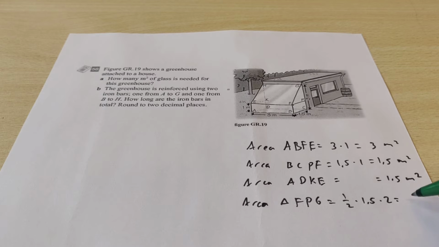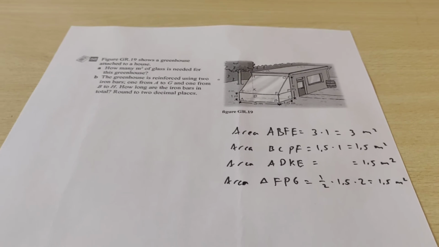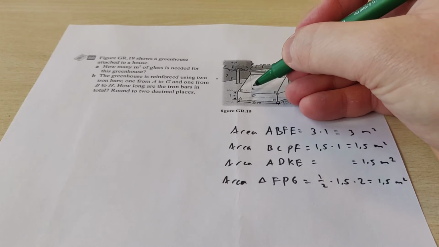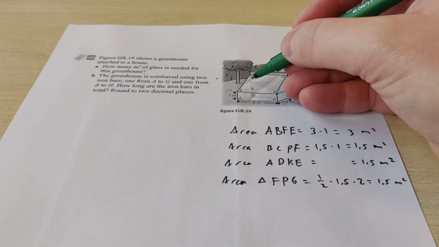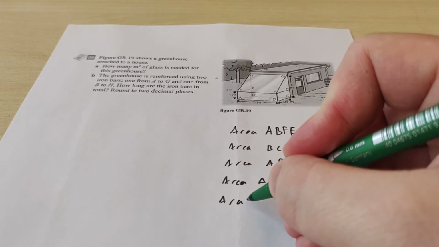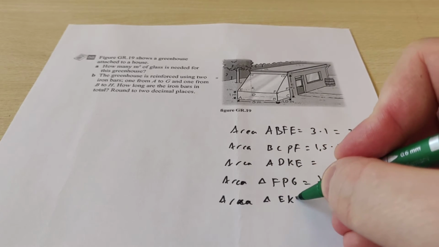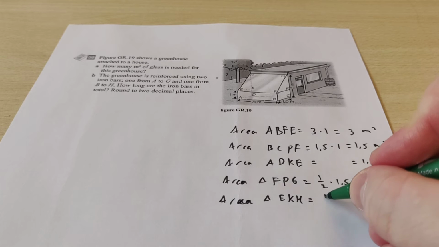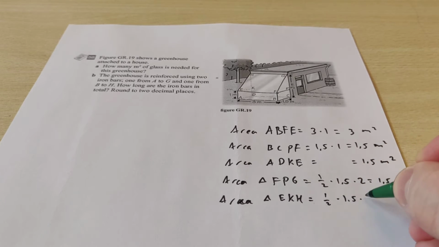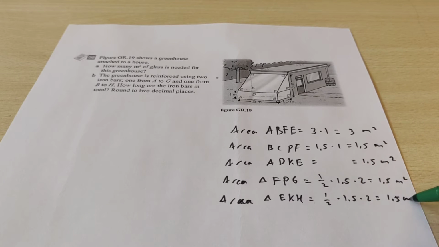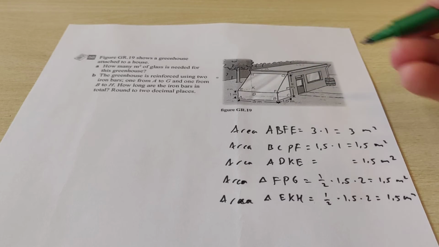So if you calculate that, you get 1.5 square meters. On the other side, we also have triangle AEKH, this one there. The area is actually the same. So a half times 1.5 times 2 is 1.5 square meters. They're the same on both sides.